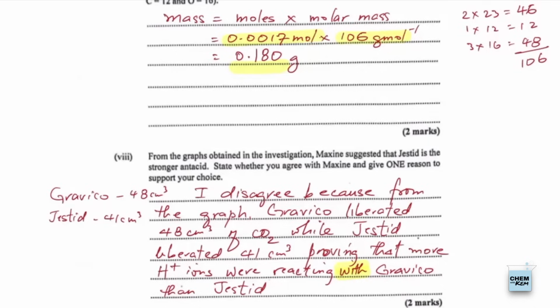So it's the antacid neutralizing the stomach acid. The one that produces more carbon dioxide tells us that that was the one that actually had a higher relative amount of sodium carbonate in the antacid itself. And we're assuming that in this case, she would have to use the same mass of each tablet. She should have to keep that variable constant. She should also keep the volume of the acid and the concentration of the acid constant. So the one that gives her the higher volume would be the one that had more sodium carbonate present.